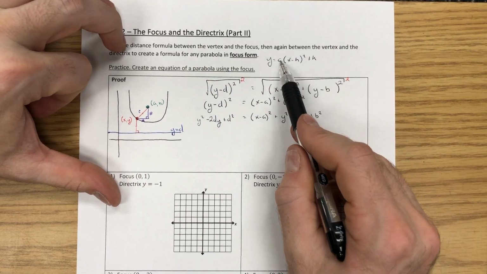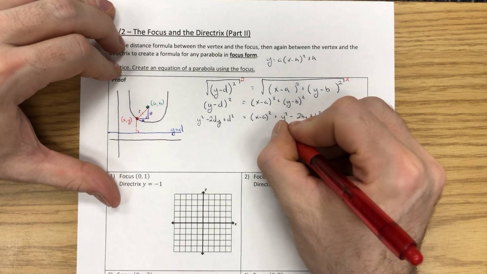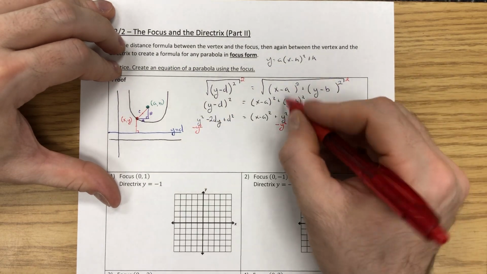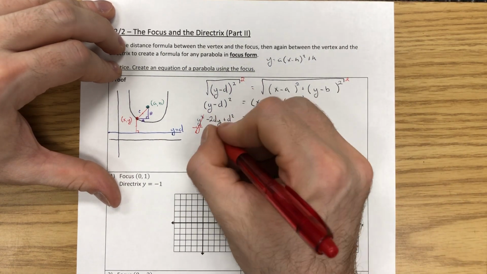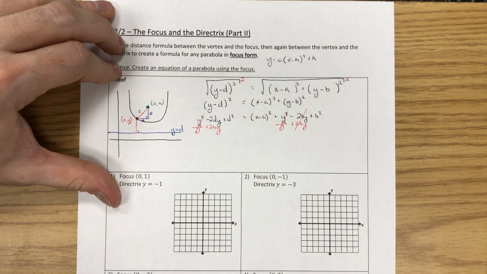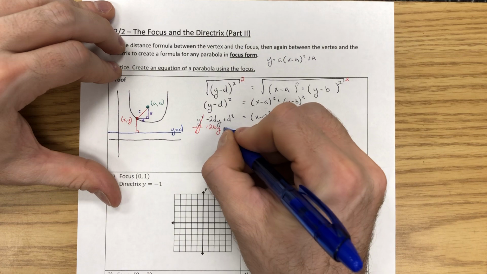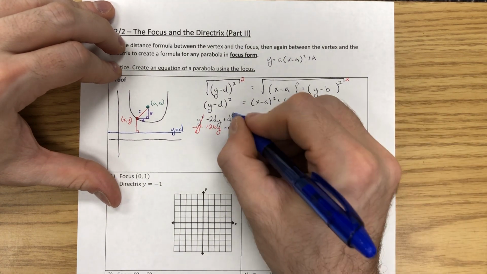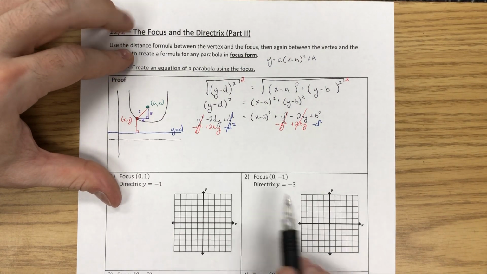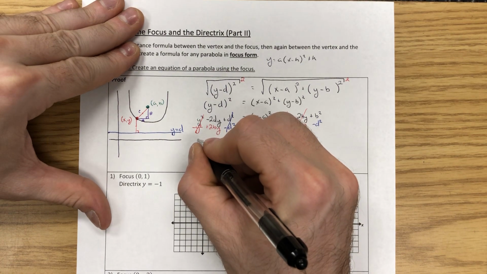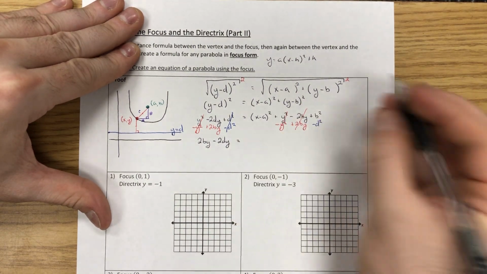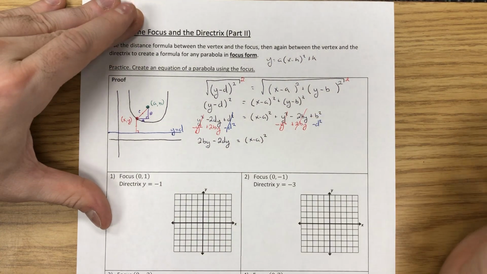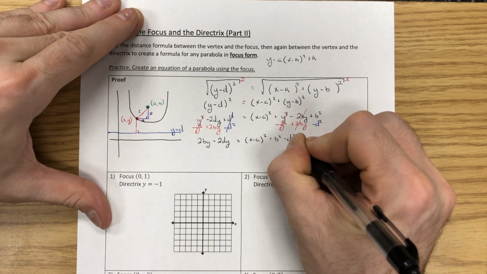And so now my next step is to move all my y's to my left-hand side. So what I'm going to do is subtract this y squared, which conveniently just cancels them out. And then I'm going to add this 2by to move that over here. So add 2by. And then because y is the only thing on this side of the equation, at the same time I'm going to move anything that doesn't have a y away. So I'm going to go ahead and subtract the d squared, which is going to move that away from this side. So now let's see what I have left. On this side I have 2by minus 2dy, so far so good, equals, I have an x minus a squared, and then I have a b squared minus d squared.